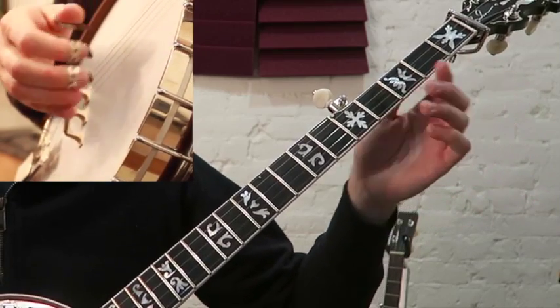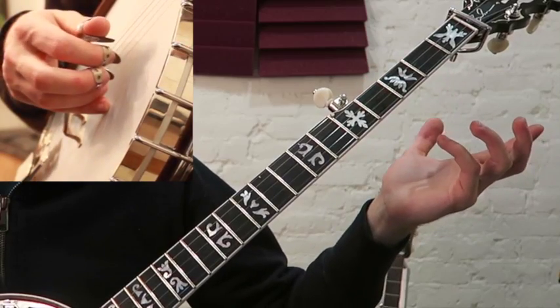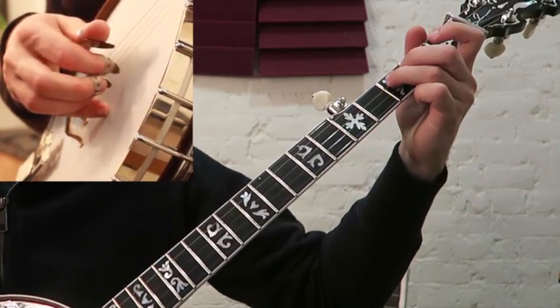And then I hit that B. That's a target tone that lands on the G chord. That's the 3rd of the chord. So I'm aiming for that note.